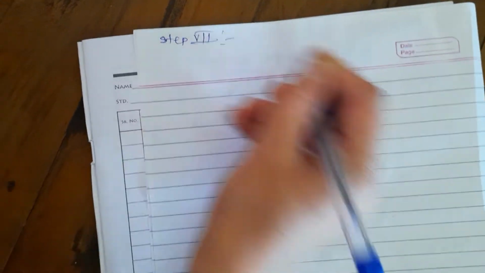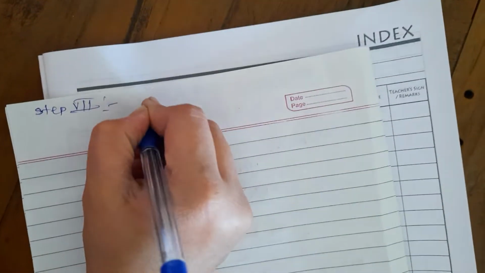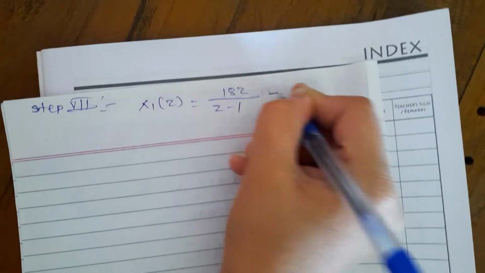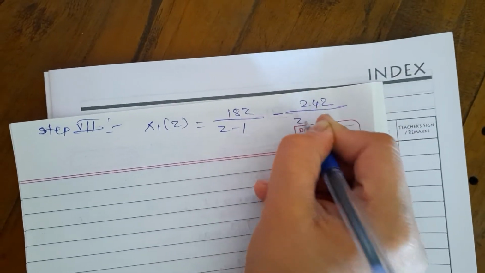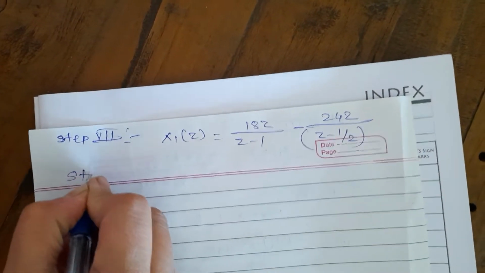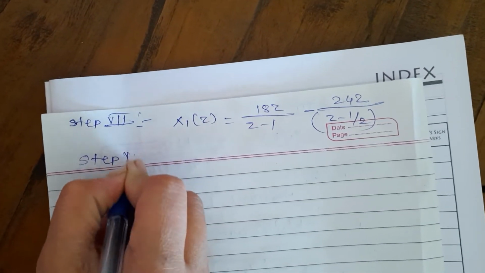Now next is step 7. So we substitute these values and we get X1 of z is equal to 18z by z minus 1 minus 24z by z minus half. Now next is step 8.